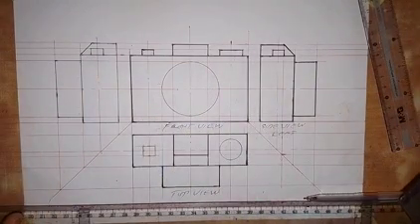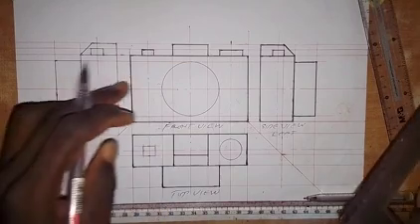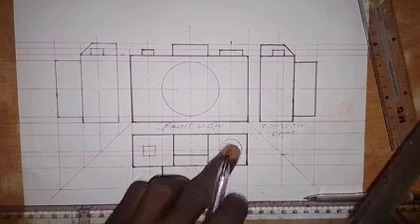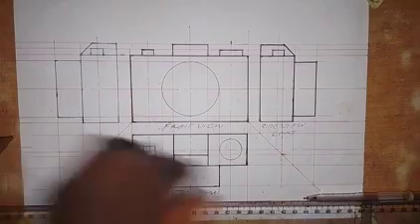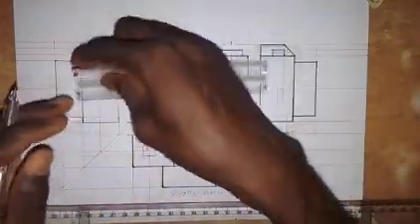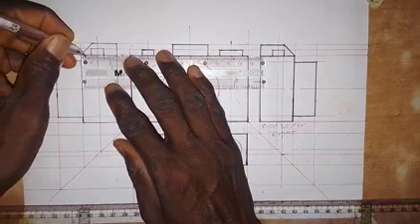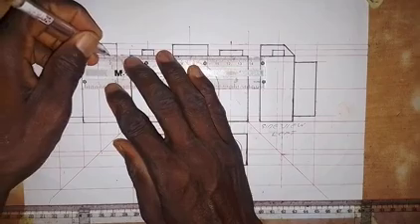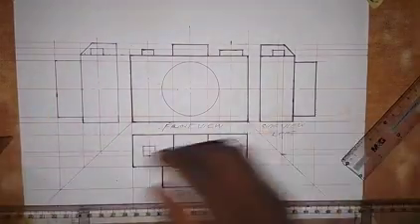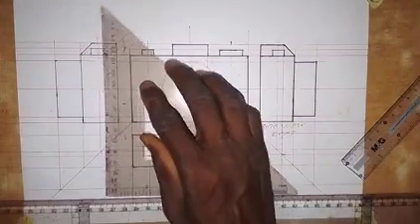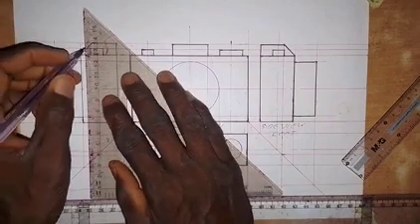Now, what else do we have to show here? That is this circle. We didn't show it. I need to take a measurement of 10 millimeters to this end and 10 millimeters to this end from the center. We are going to draw this as hidden, so we draw it as a short dashes line like this.